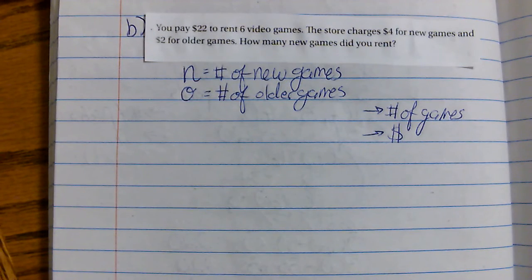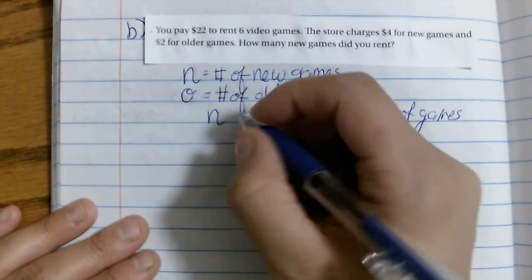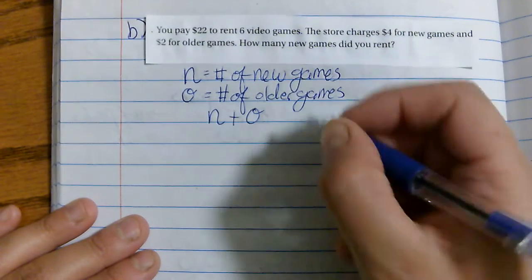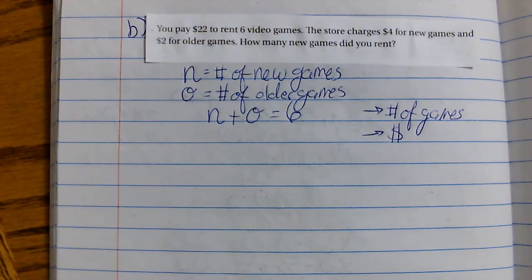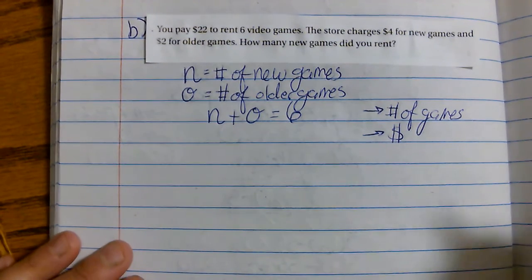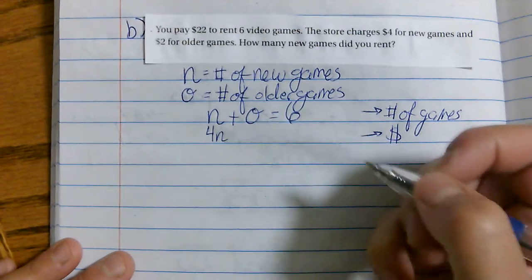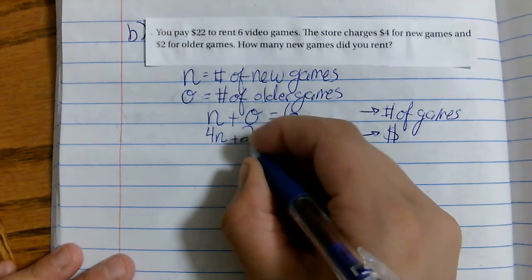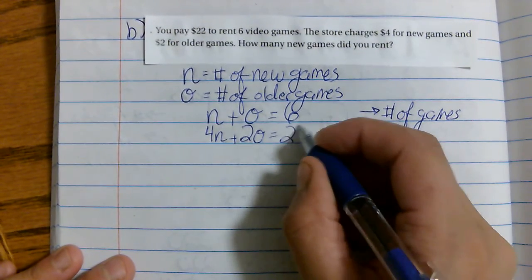So the first one should look like this. However many new games you rented plus however many old games you rented would be 6 games altogether. And however many new games, each of them is going to cost $4. The old games are each going to cost $2, and altogether you spent $22.